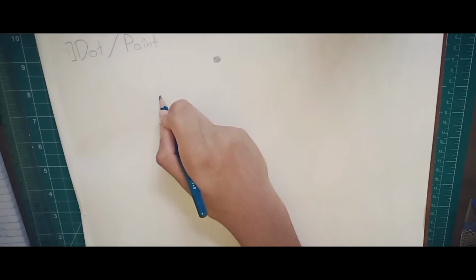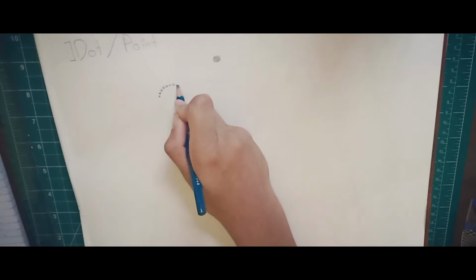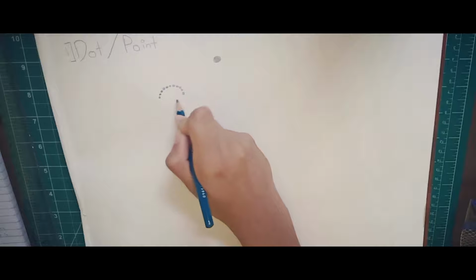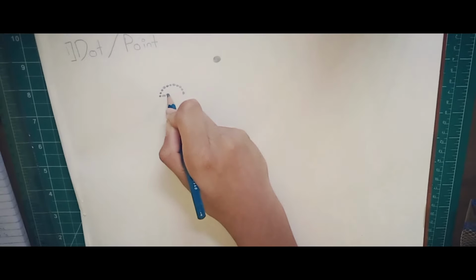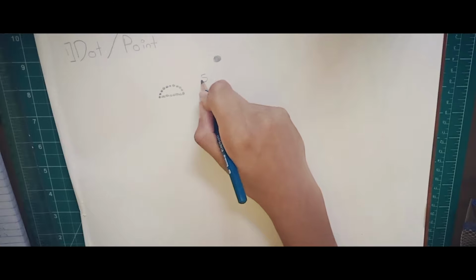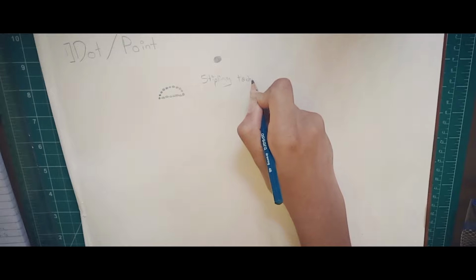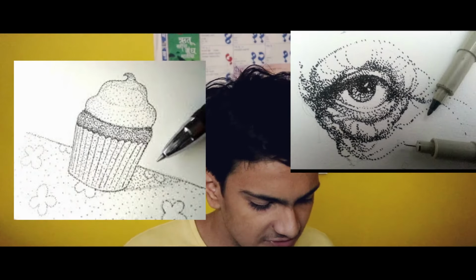And when you draw a dot, you can draw some dots around it and form things. Like right now I'm drawing some dots around here, and now this forms a semicircle. Yep, there we go. It forms a semicircle. This is called the stippling technique. A stippling technique is in which you use dots to create a bigger picture. Some examples will be shown on the screen right now.